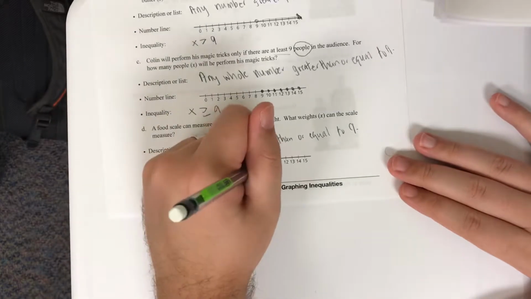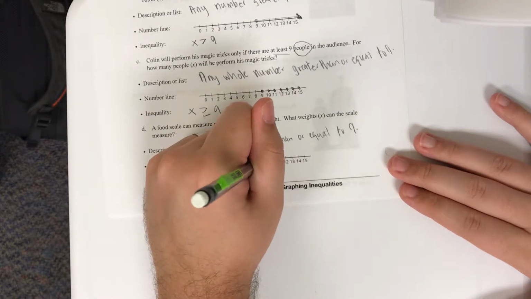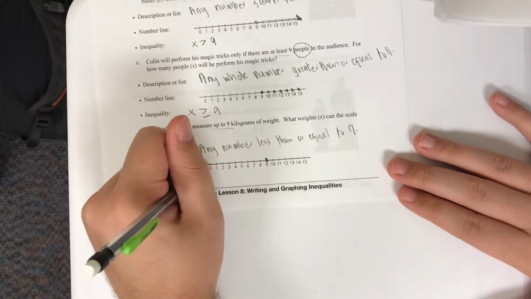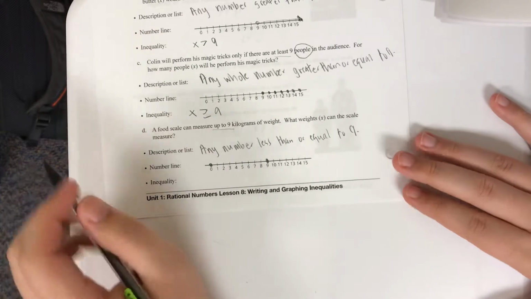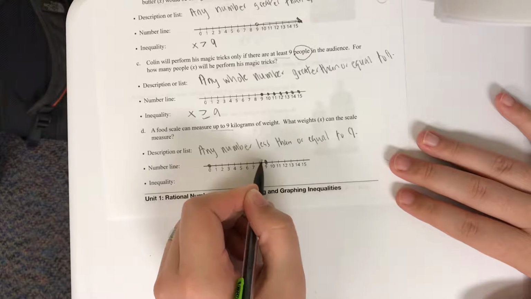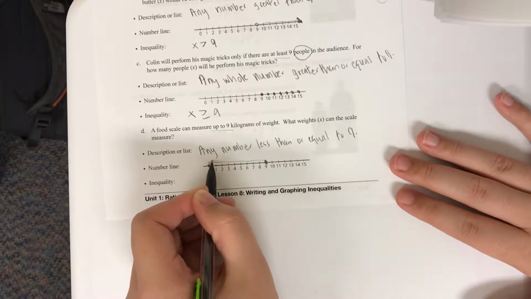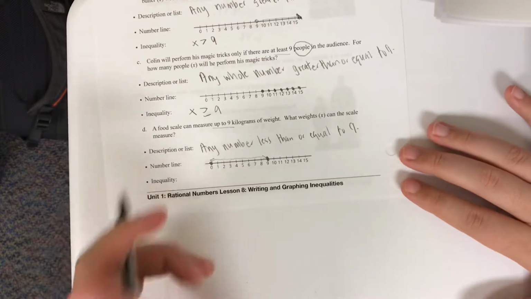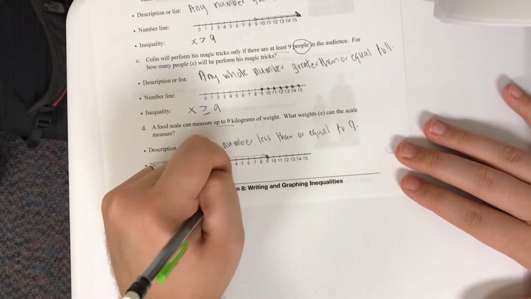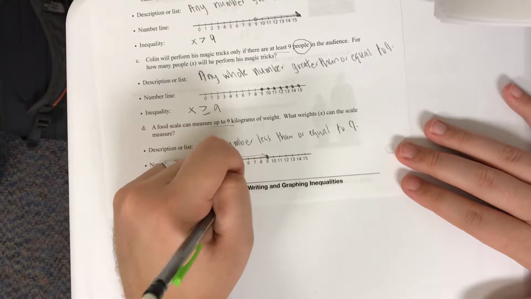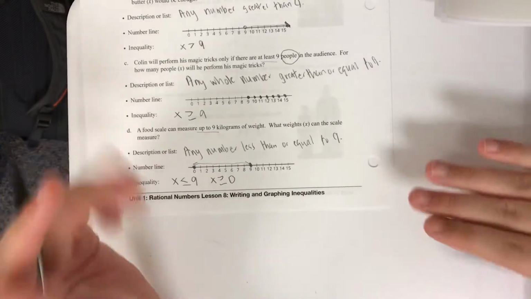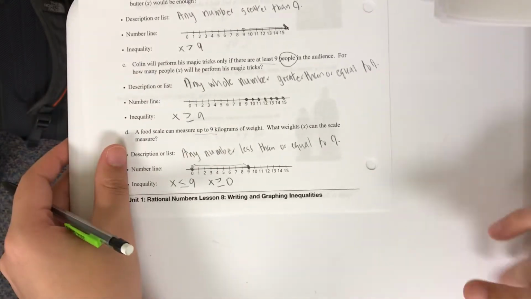To document this, it can be 9, so I'm going to do a closed circle here, which is different from what we did in B, because it can be 9. And I'm also going to do a closed circle at 0. We're not going to get into the theoretical question of whether you can weigh something less than positive numbers, and we're going to draw an arrow indicating any numbers in between these are possible values. So my inequality is going to say x is less than or equal to 9, x is greater than or equal to 0.